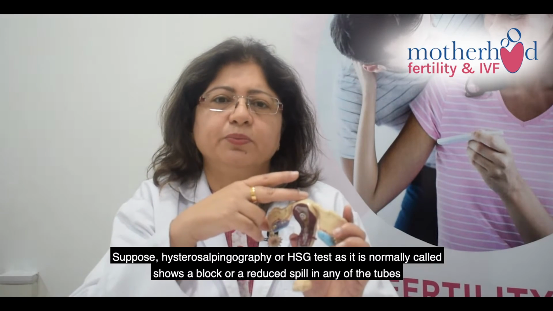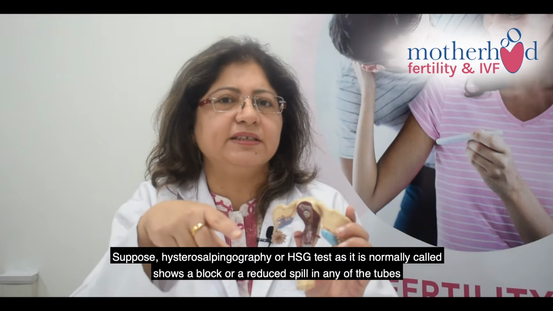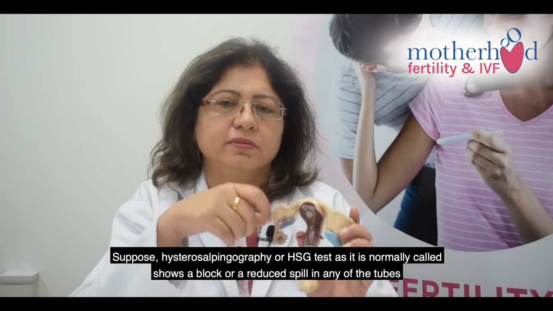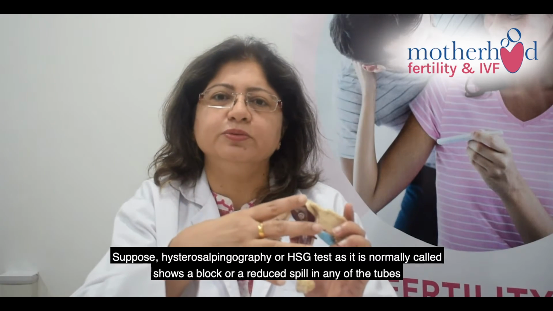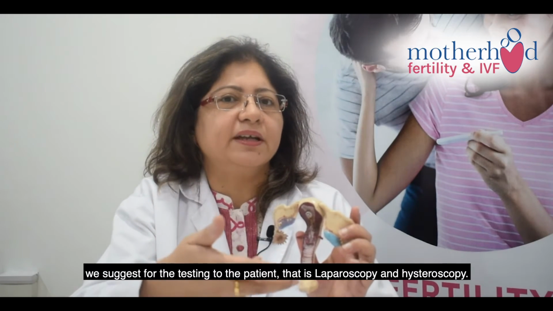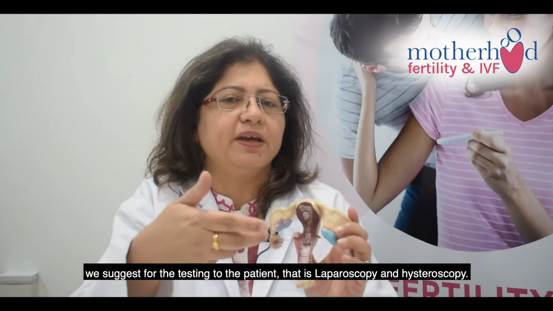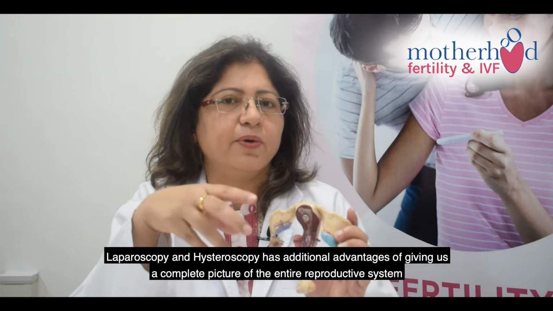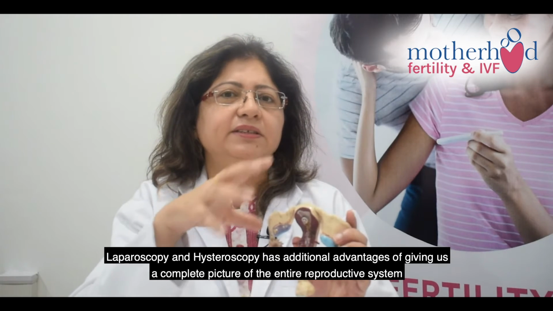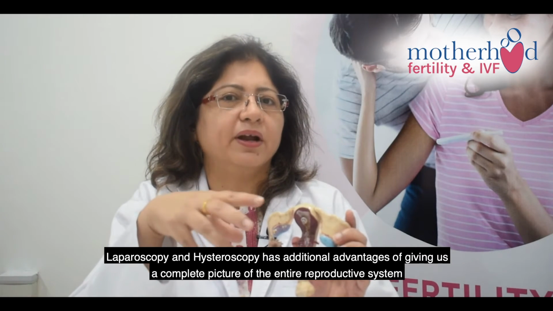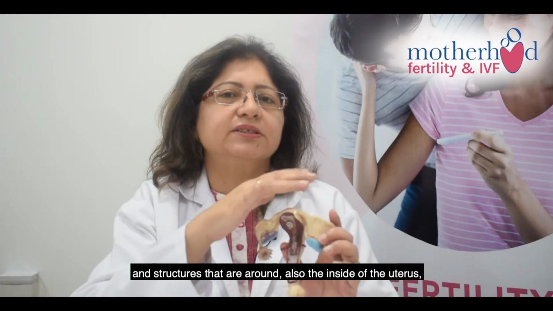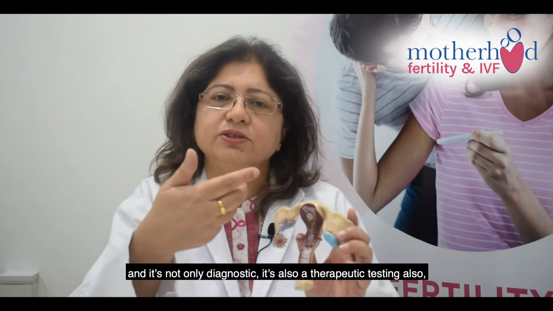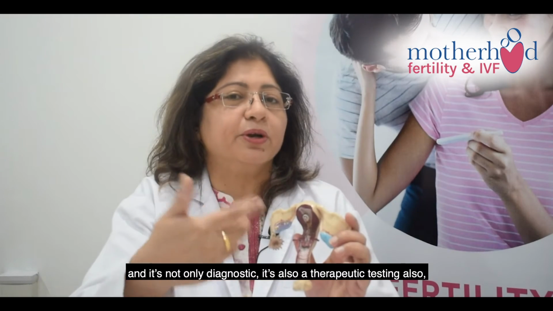of the tubes. Suppose hysterosalpingography, or the HSG test as it is normally called, shows a block or a reduced spill in any of the tubes, we suggest further testing to the patient, that is laparoscopy and hysteroscopy. Laparoscopy and hysteroscopy have additional advantages of giving us a complete picture of the entire reproductive system and structures that are around. Also the inside of the uterus.